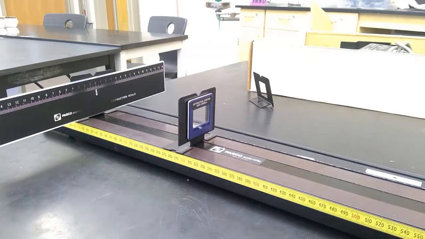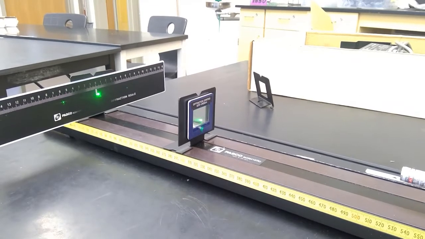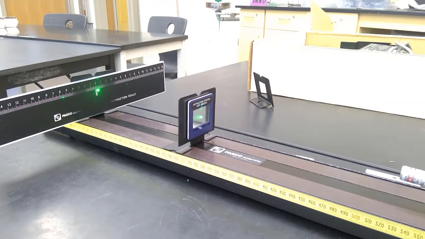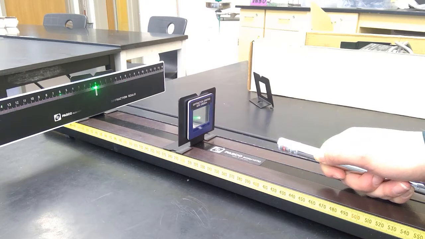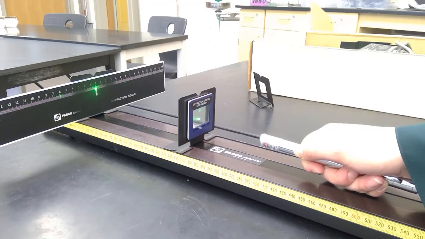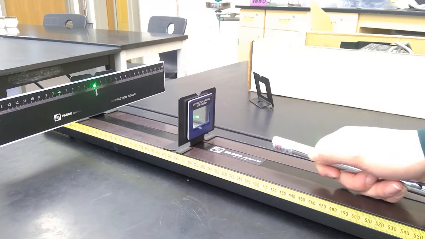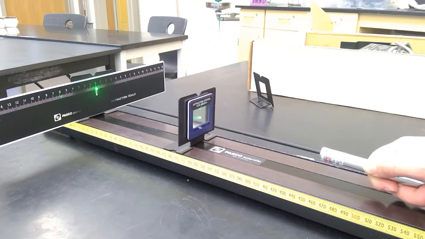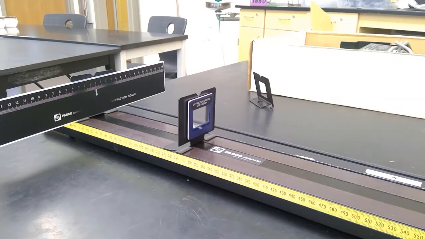Now, I want to show you a couple things before we get started. First off, with the laser light, whether I have it back here, go ahead and watch the scale. As I move it closer to the diffraction grating, note that the position of the interference pattern doesn't change. That variable doesn't affect the interference pattern. It's only the distance between the diffraction grating and the scale.